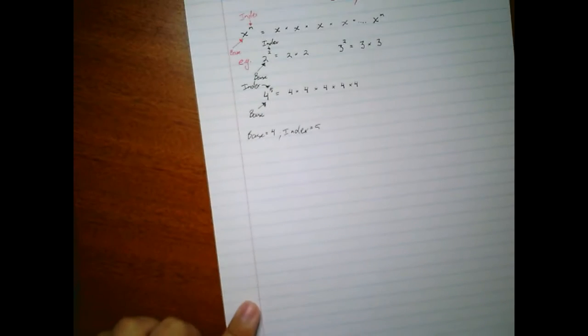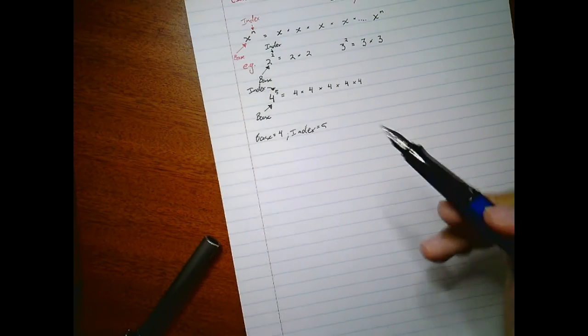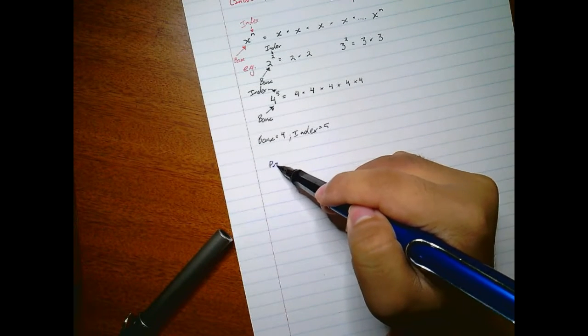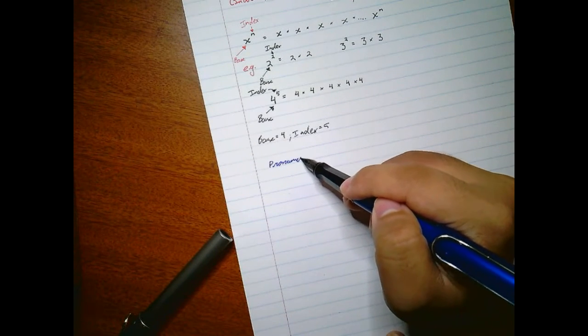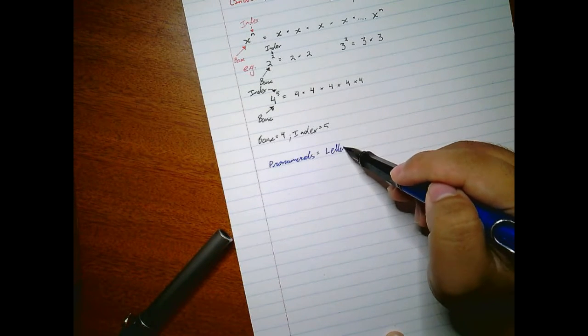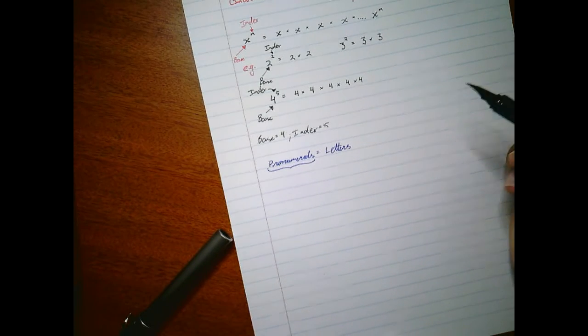But this also works with pronumerals, or letters. In case you don't know yet, pronumerals are really just letters, but I'm going to be referring to them as pronumerals from now on.